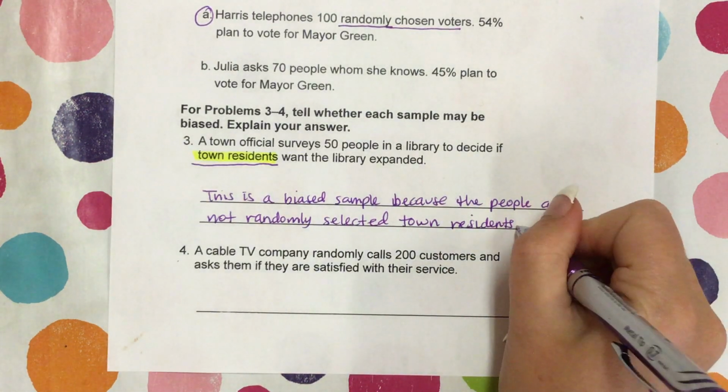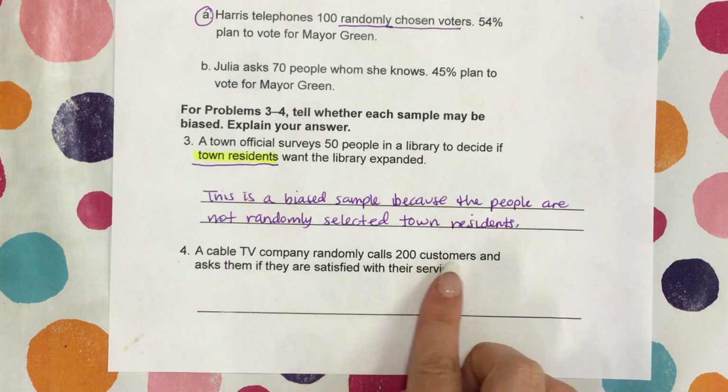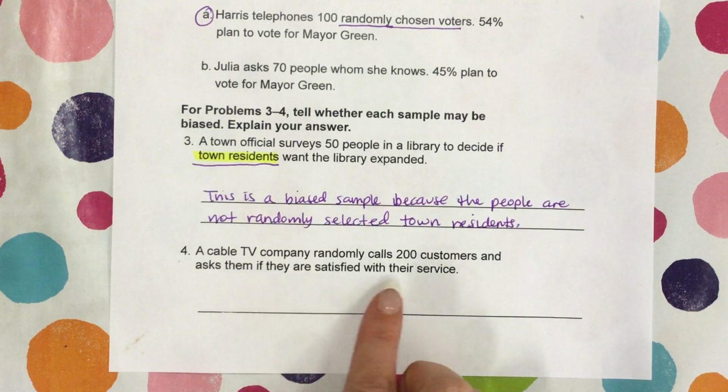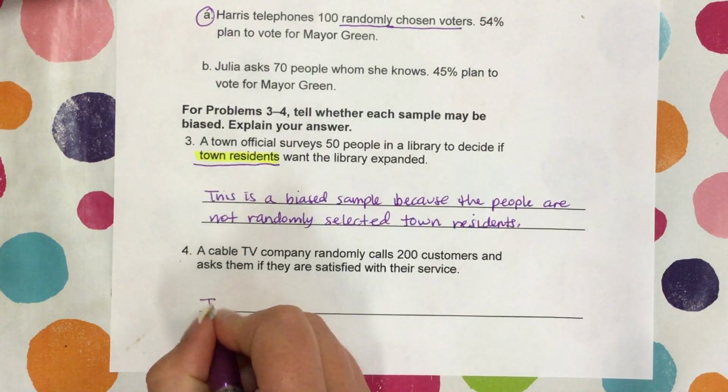Okay, let's look at problem 4. It says a cable TV company randomly calls 200 customers and asks them if they are satisfied with their service. Is this sample biased or unbiased? What do you think? And if you said that this sample is not biased, you would be correct.